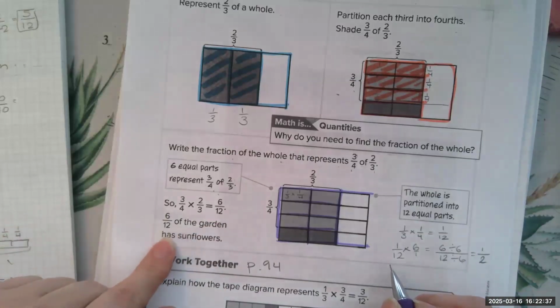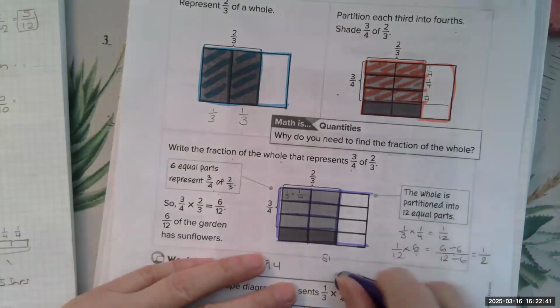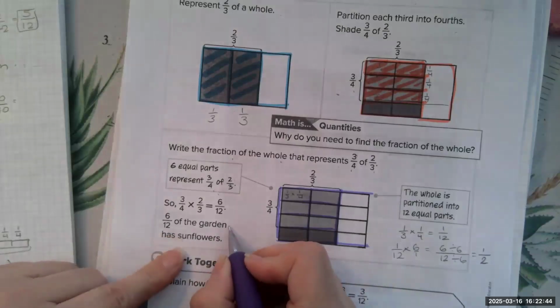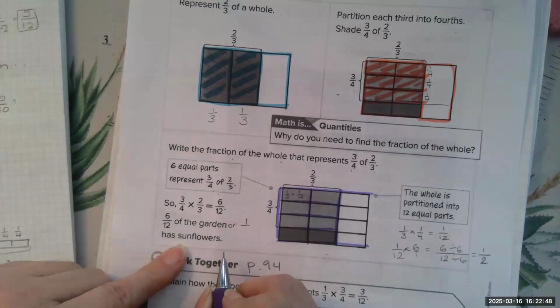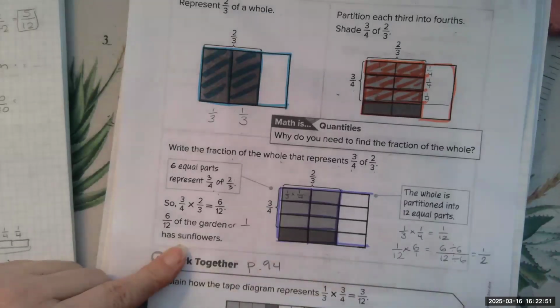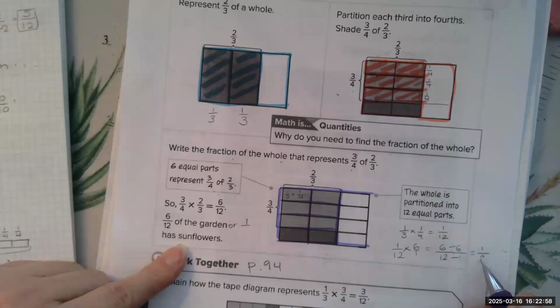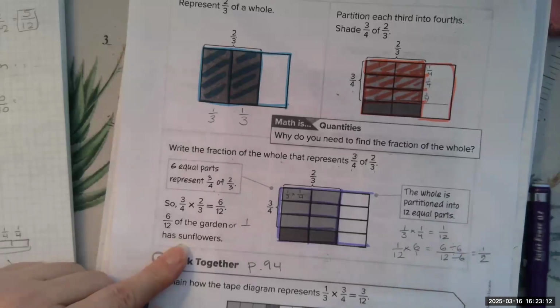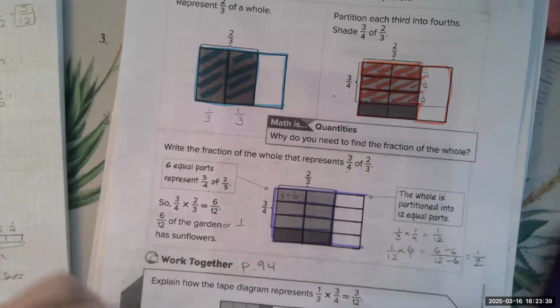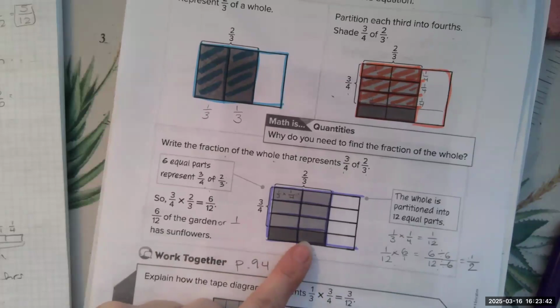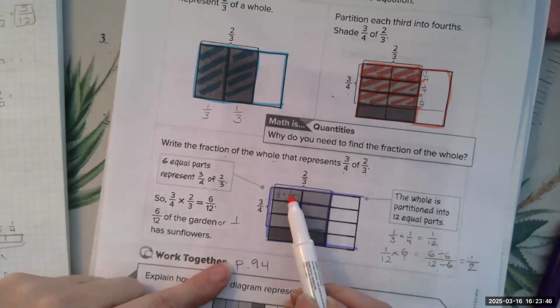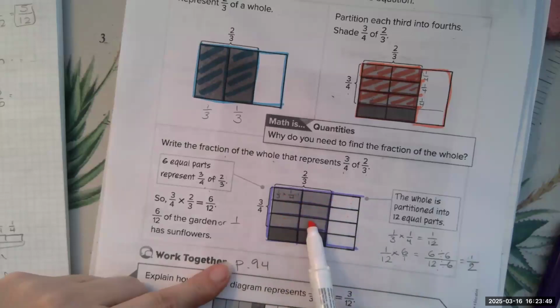So 6/12 of the garden, or 1 half. Remember, it looks like less than 1/2, but really I have 1, 2, 3, 4, 5, 6, 7, 8, 9, 10, 11, 12.